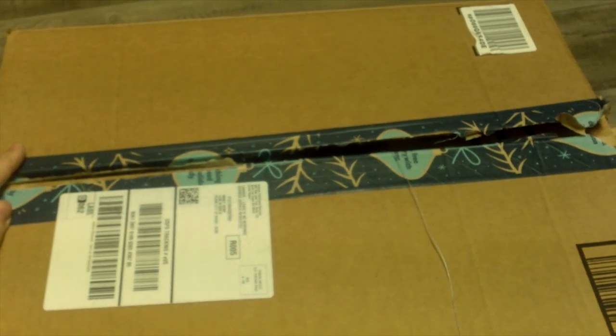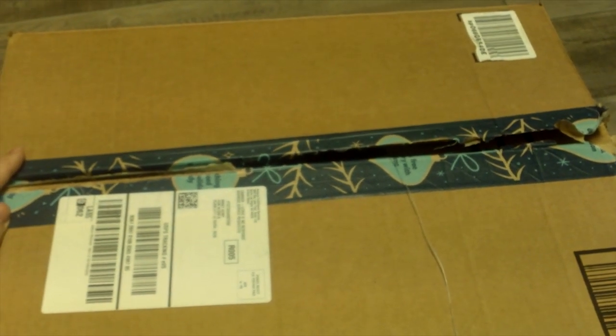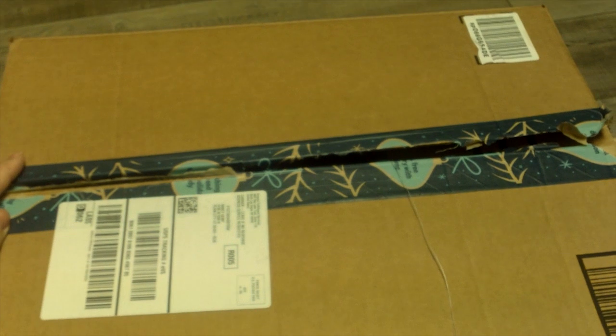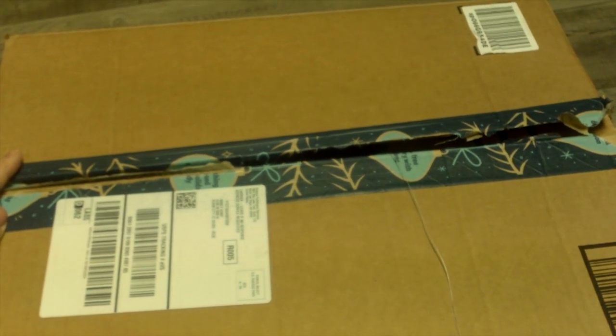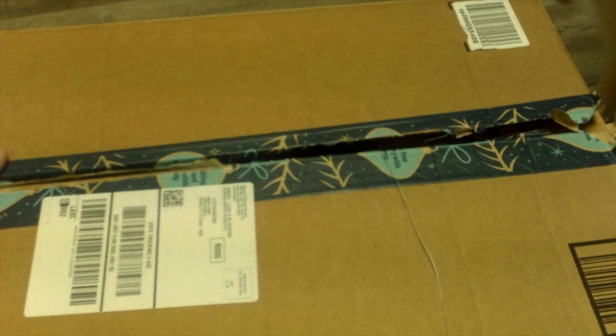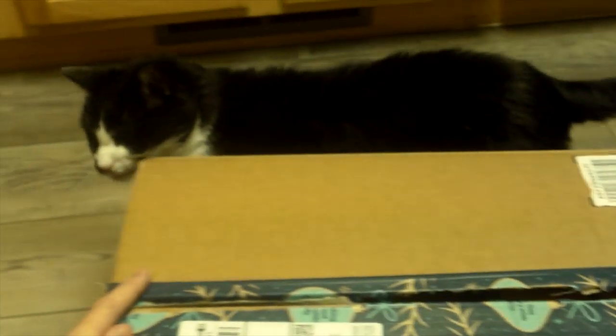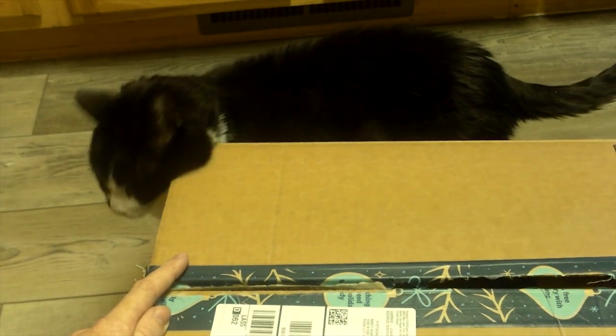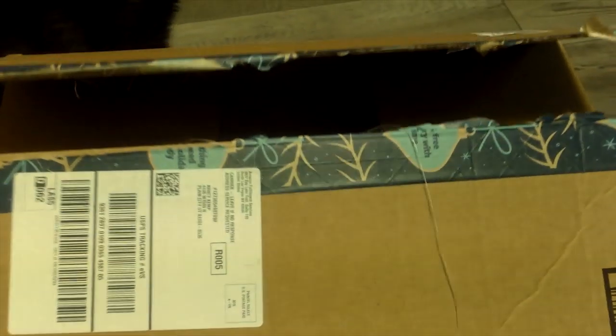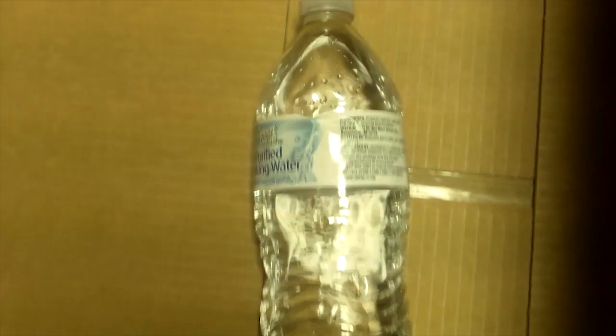So, for today's unboxing video, we've got this nice, brown, generic Amazon box that has totally not been opened before in any way, shape, or form. Look, even the cat's super excited to see what's in this box. So, let's open it up, and we've got water.